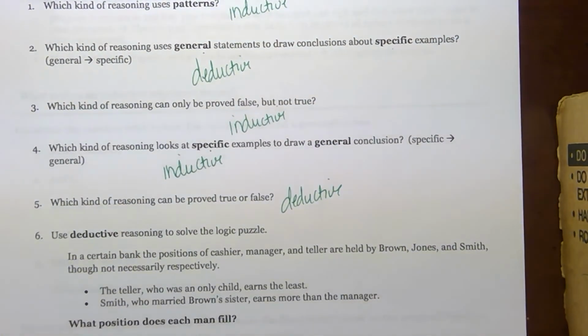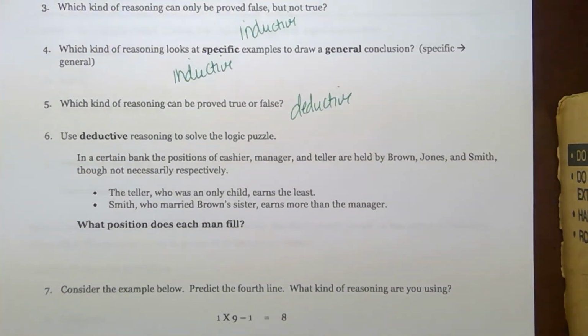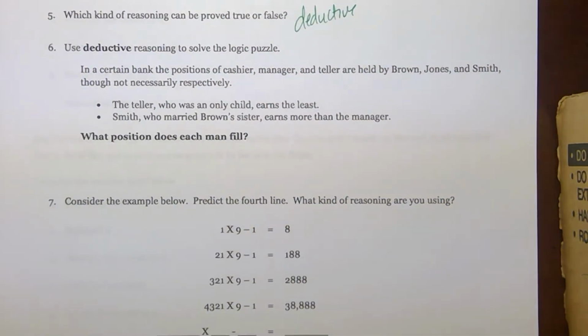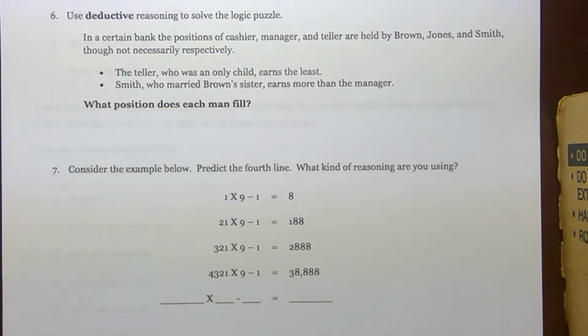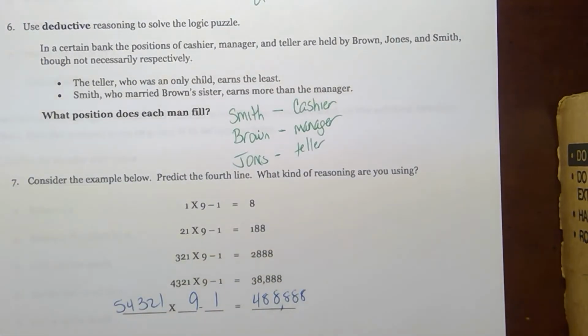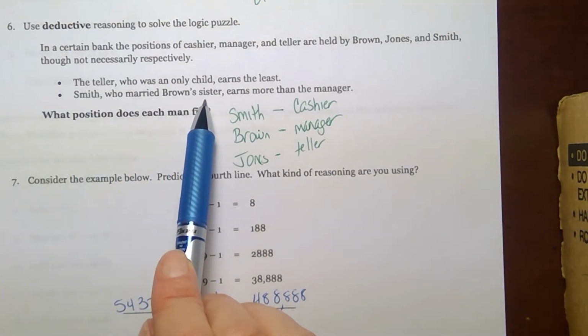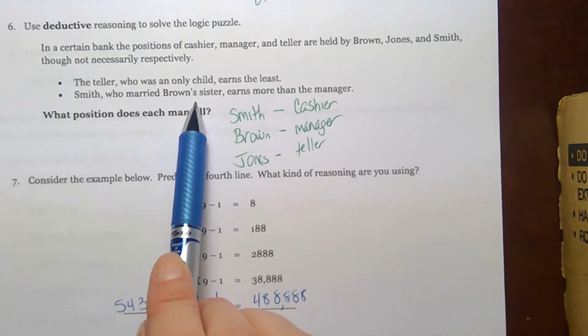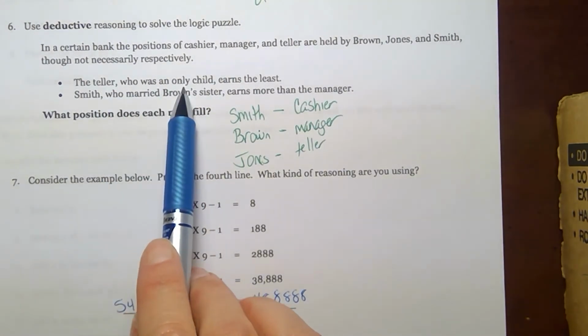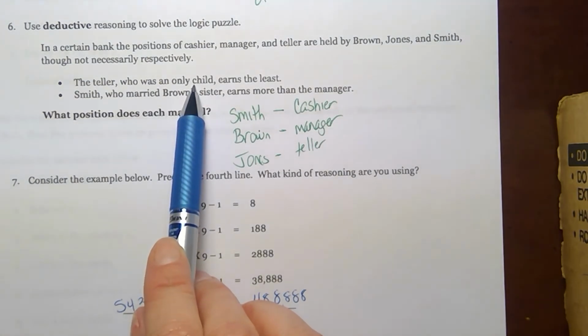And then it says to use deductive reasoning to solve this logic puzzle, and then use the example below to predict the 4th line. I want you to pause the video, work through 6 and 7, and then come back to me. Okay, so let's talk about number 6 a little bit. Hopefully you got it right. If you didn't, I want to direct you to the second statement. Smith married Brown's sister. So Brown cannot be an only child. And the teller is an only child, so Brown can't be the teller.